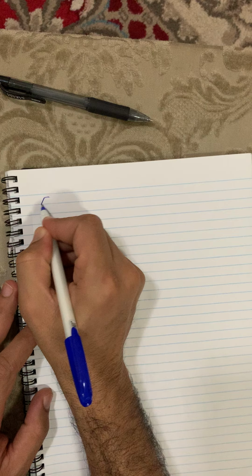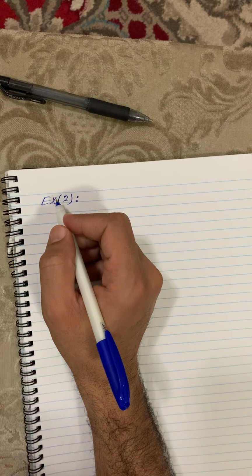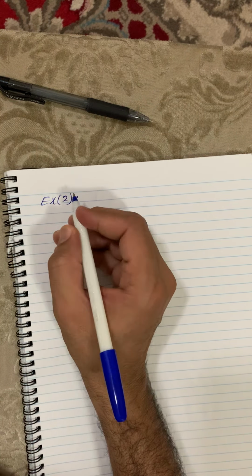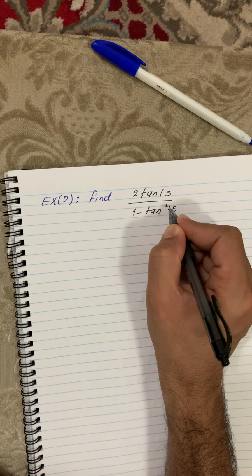Example number 2 in this lesson. It says find the exact value of the expression 2 tan 15 over 1 minus tan square 15.